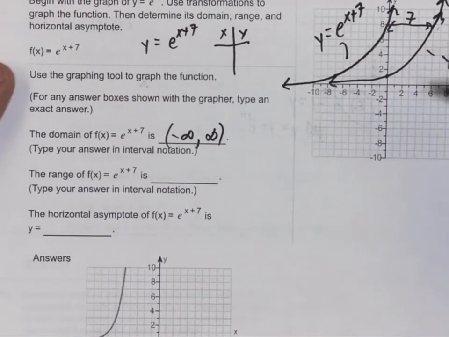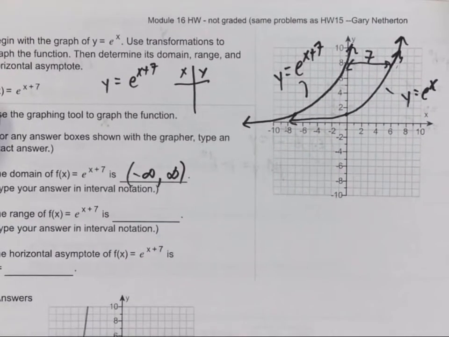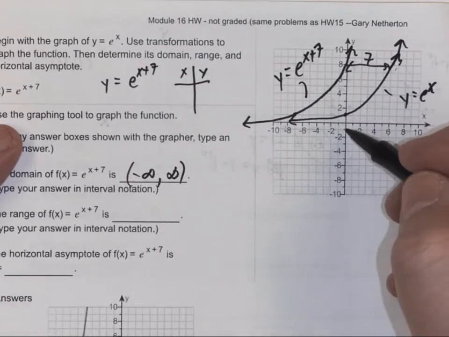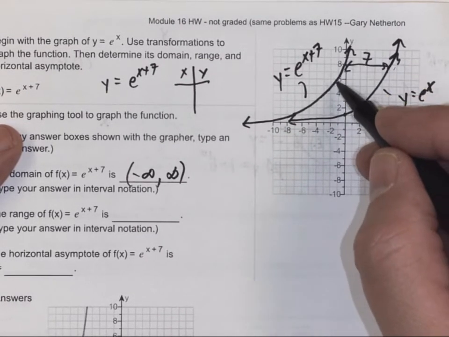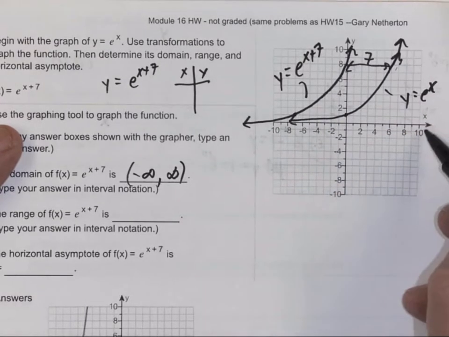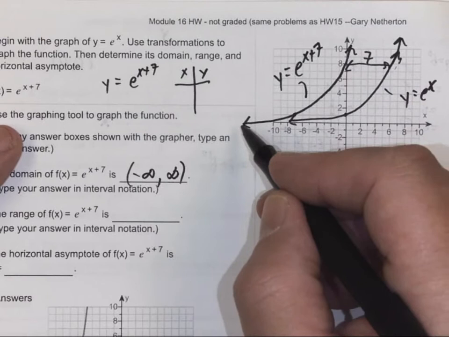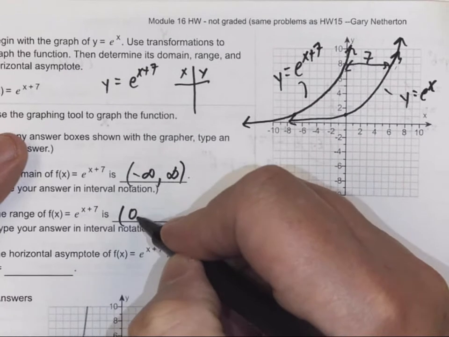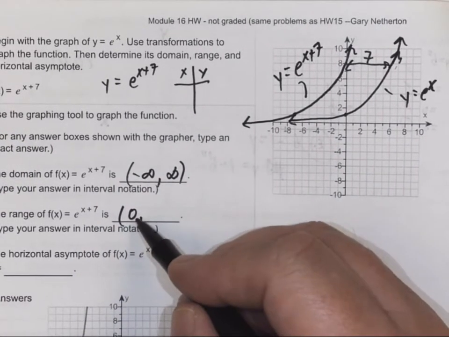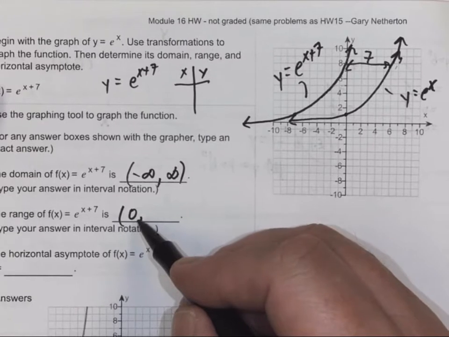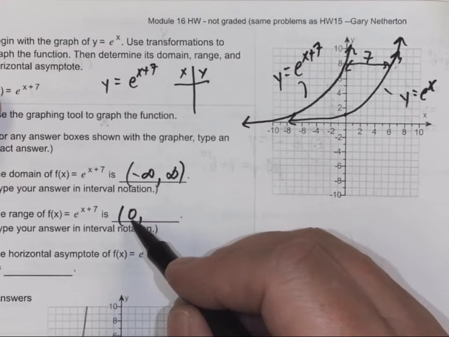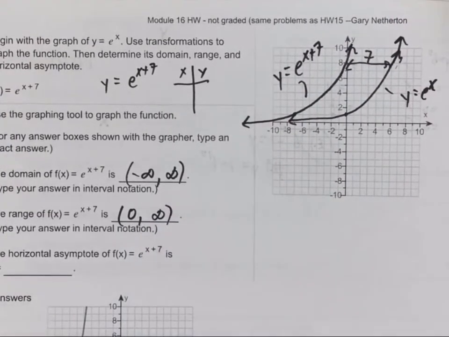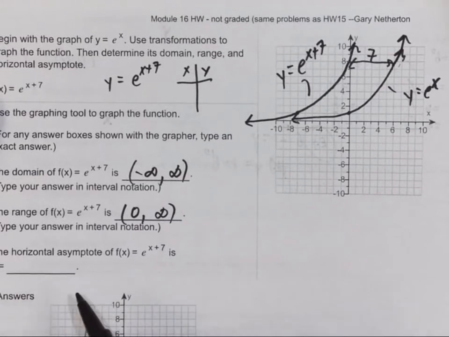The range is the up and down, the possible values of y. So we say, what's the smallest value of y? Well, in this case, this graph never crosses the x-axis, but gets very, very close. So what's the smallest value for y? What we do is you put a parenthesis and a 0, because it never quite gets to 0, but gets very, very close. So we say the range, the values of y, go from 0, and what's the largest value of y? Infinity.